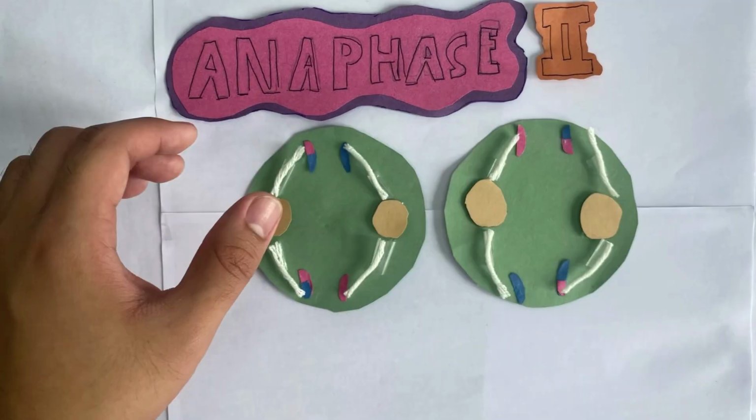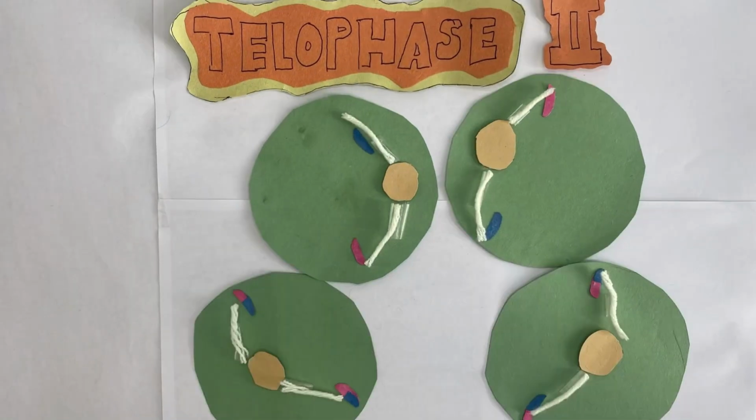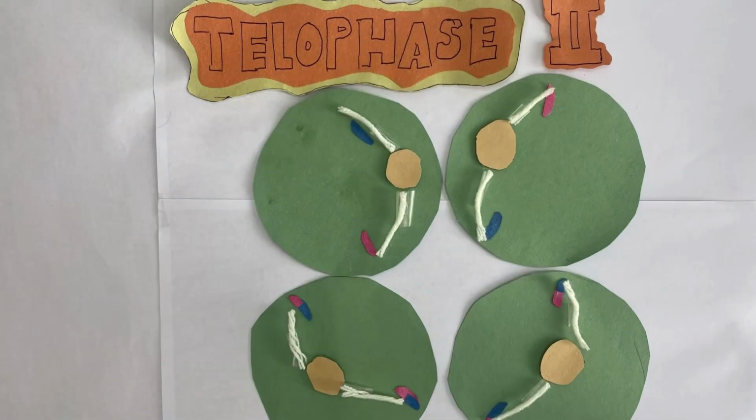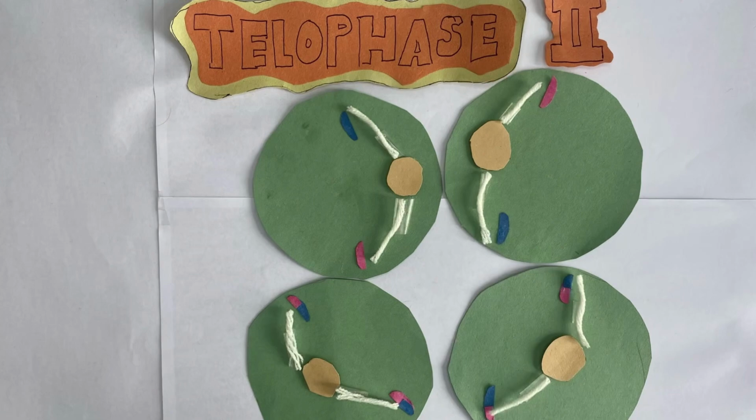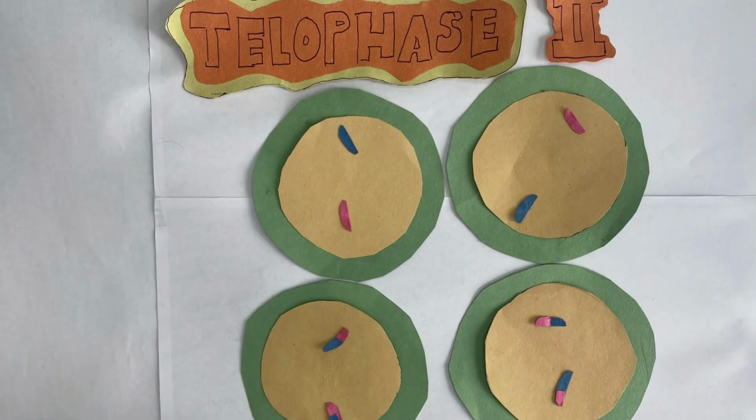And lastly, in telophase 2, the spindle fibers once again disappear, giving way for the nuclear envelope to form within the cells once again. The cells separate through cytokinesis, the result of this whole process being 4 genetically different haploid daughter cells.